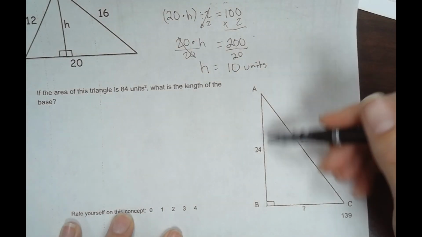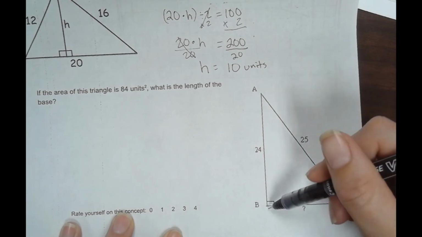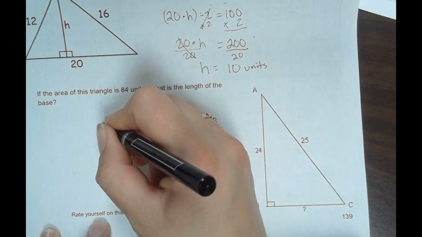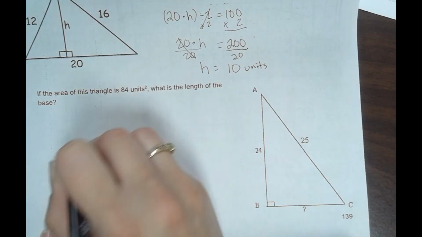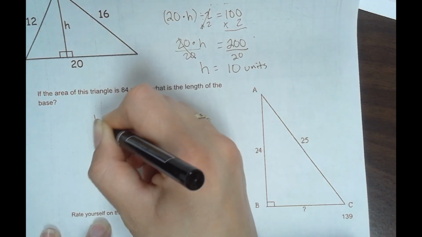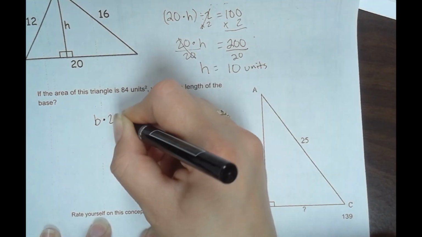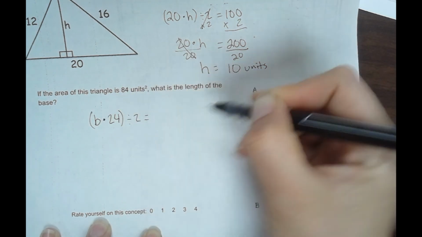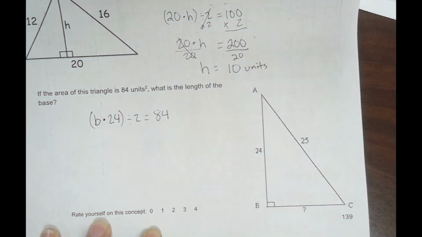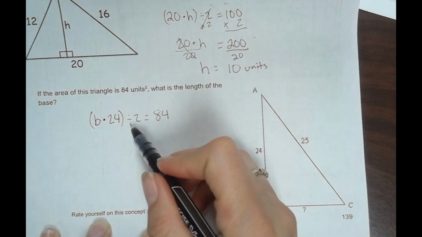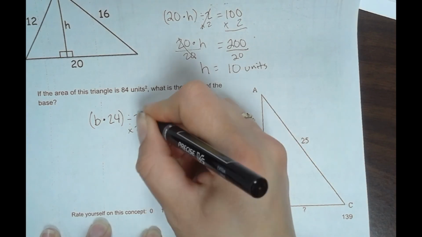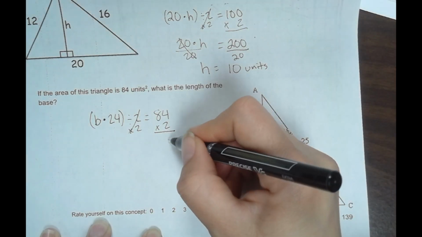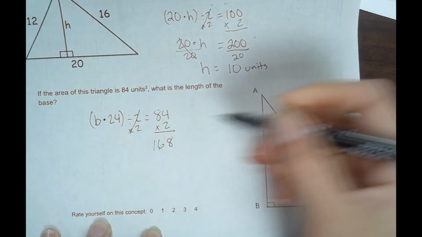So here, we know the height, which is 24. We don't know the base, but we know that the area is 84. So, I'm going to put base times height, which I don't know the base, but I know times the height is 24. And then I divide that whole thing by 2 to get 84. So now we gotta go backwards. Last thing we did was divide by 2, so I'm going to times by 2 and cancel that out. So times this side by 2. That means if it was a parallelogram, it would have been equal to 168.